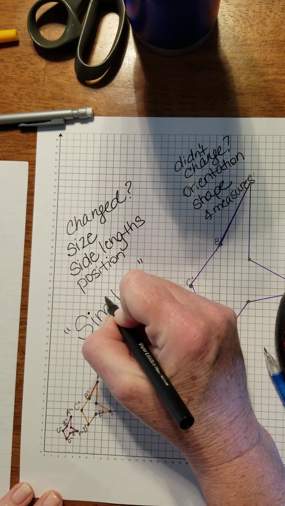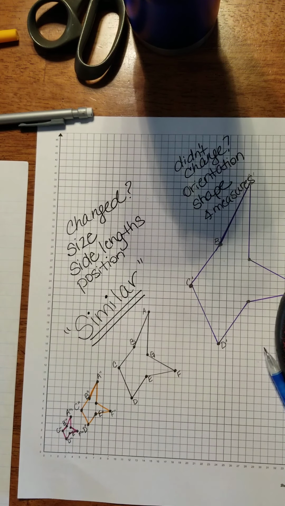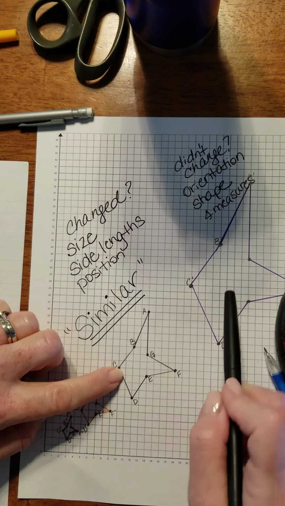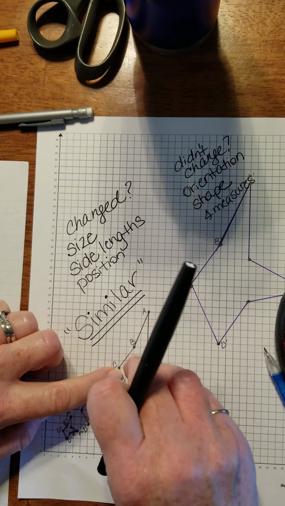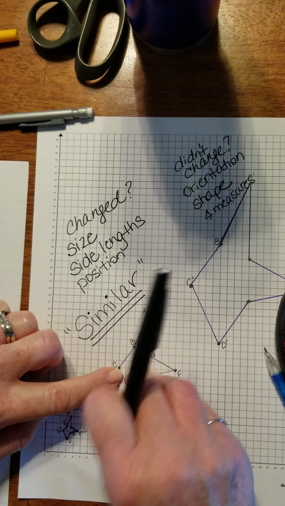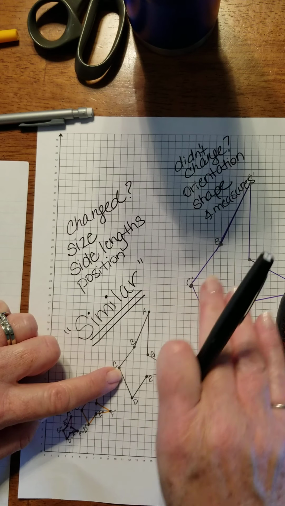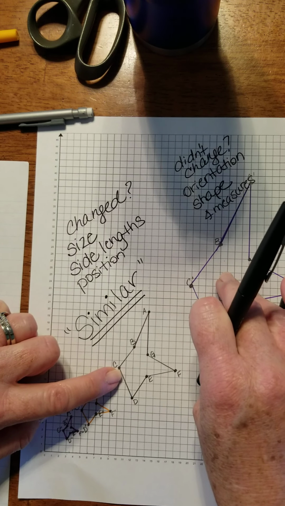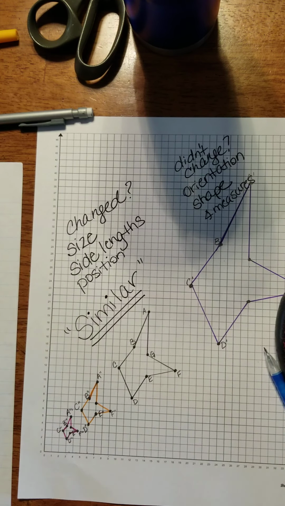Similar in math means that two different shapes are the same shape, and the only thing that's different about them is the size of that shape. So that is an important vocabulary word for us to keep in mind.